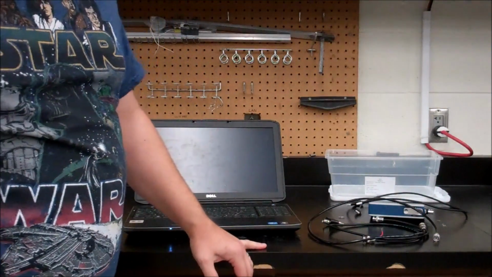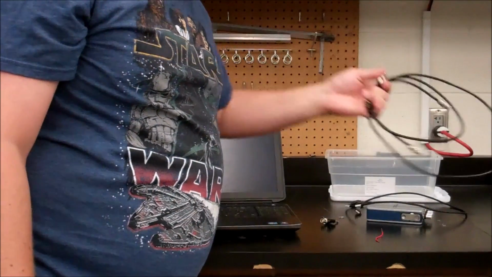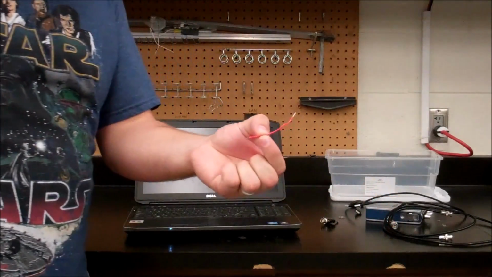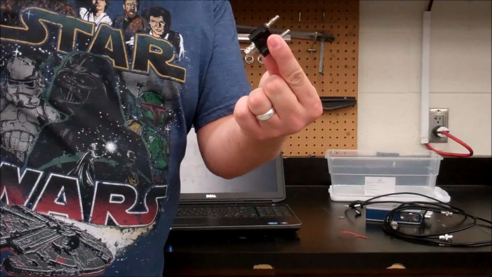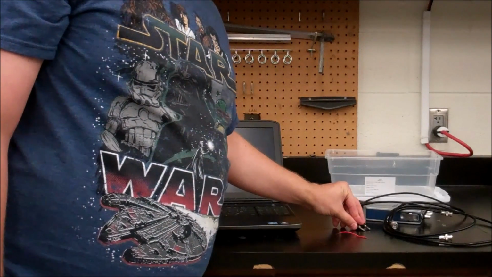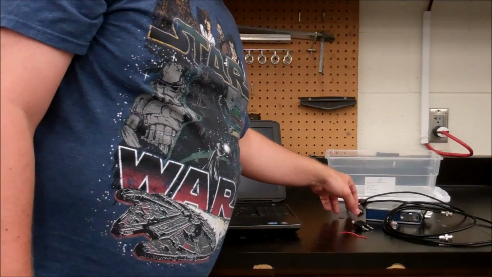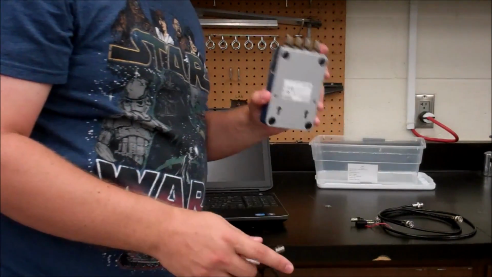When you get your second lab bin, you're going to have two BNC to BNC cables, a jumper wire for your power supply, and a banana plug to a BNC adapter, which is used for the power supply. A USB cord for the DAQ, and the DAQ itself.